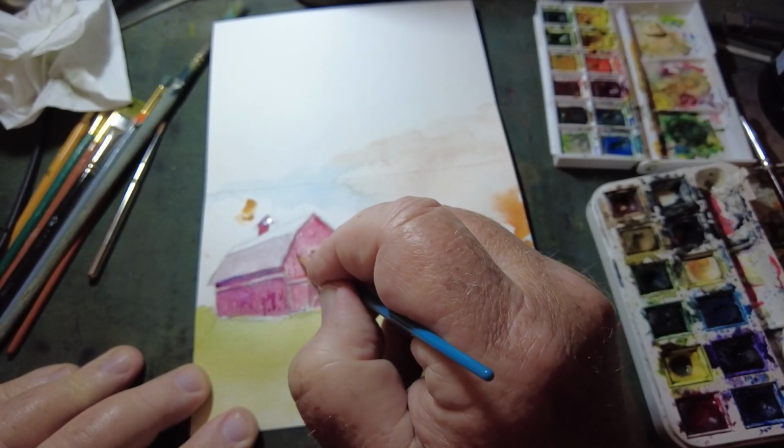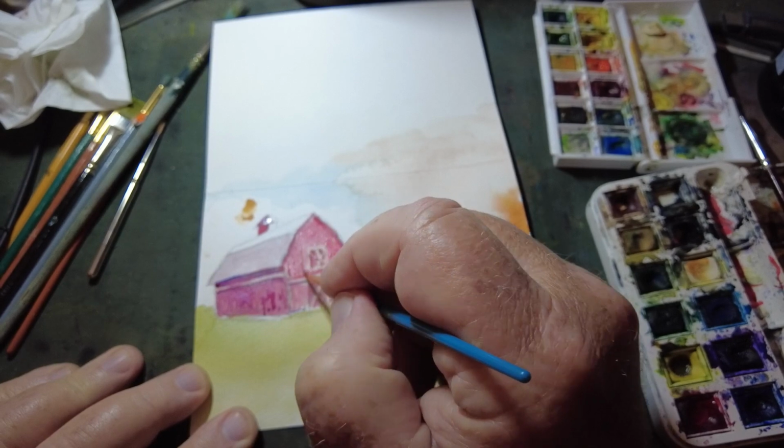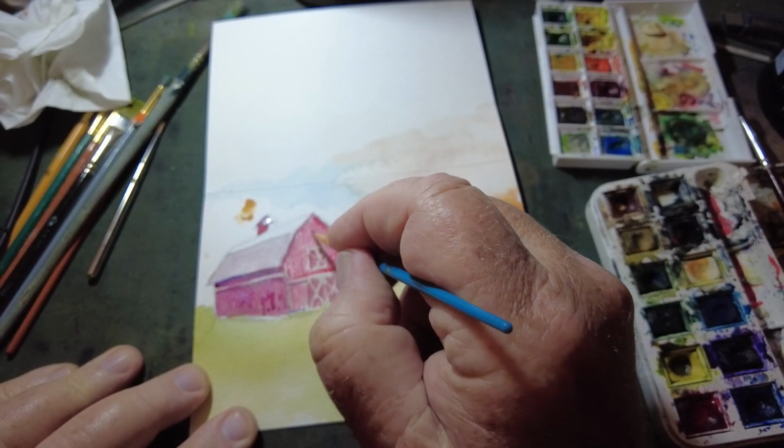The barn is kind of like the focal point of the whole thing. Get those lines. You can see the boards in the building.